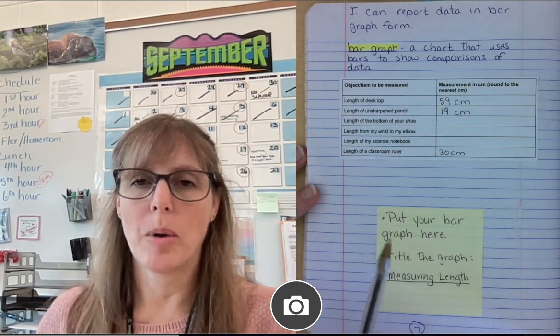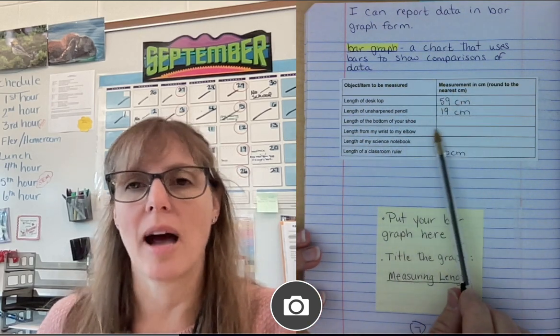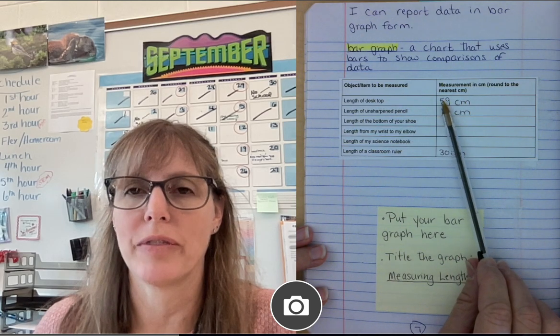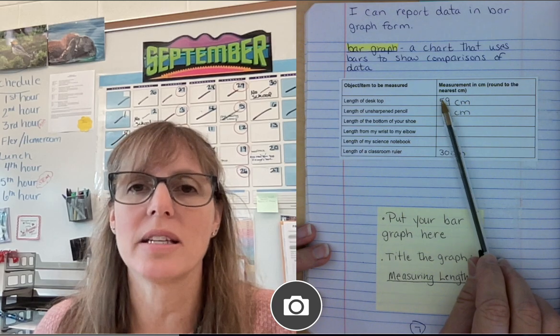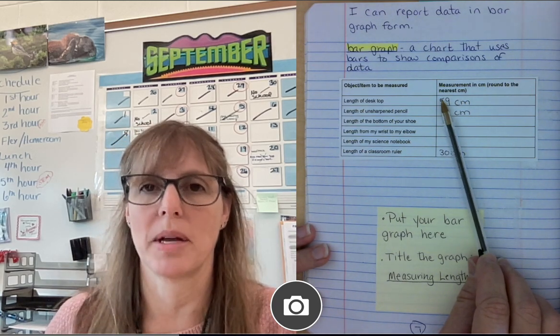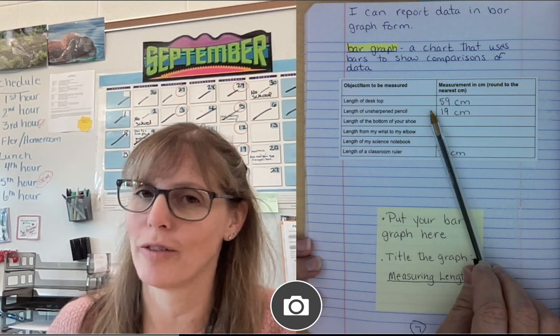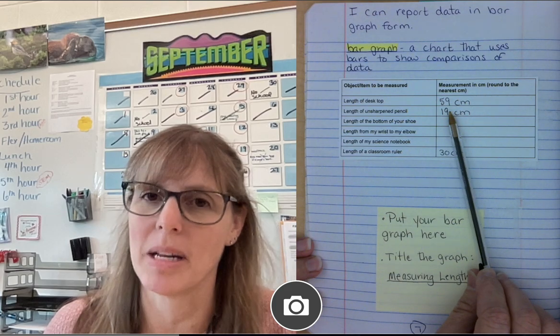Okay. Notebook page 7, you are going to actually get this. I'm going to give you a hard copy of this table. You're going to measure the length of your desktop. You should get about 59 centimeters. Make sure, again, that you round to centimeters. Remember, length is the long way when you measure something. Length of an unsharpened pencil. So I have an unsharpened pencil for you to measure. We should all get the same thing. It should be about 19 centimeters.